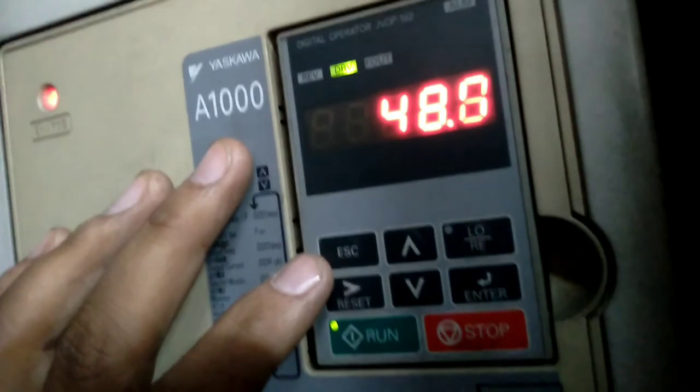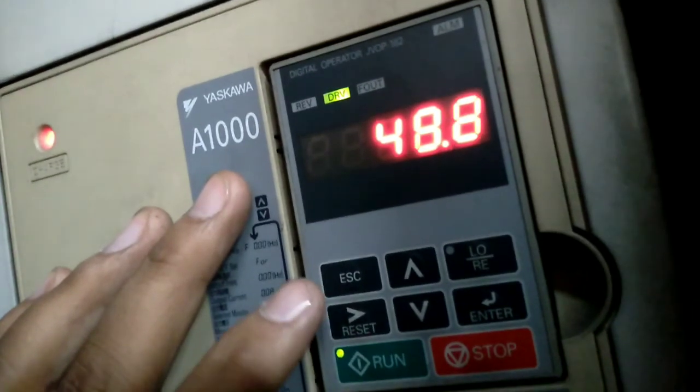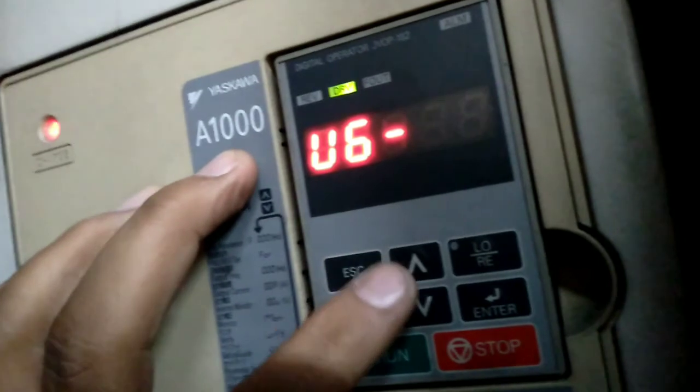Oh, this is the heatsink temperature. Yes, this parameter is the heatsink temperature. So as you can see, the temperature is gradually increasing.